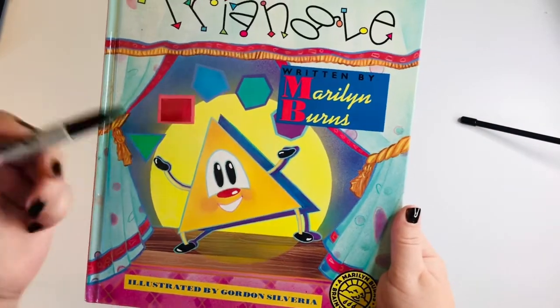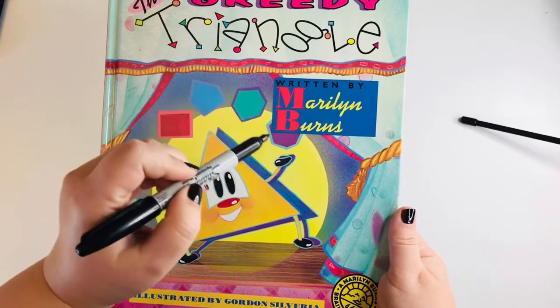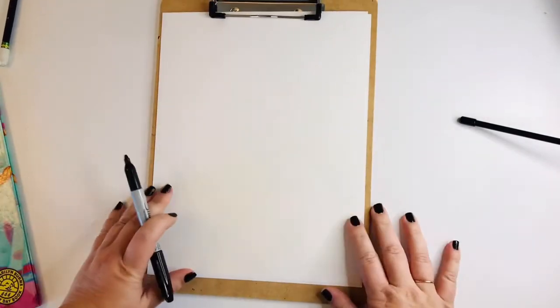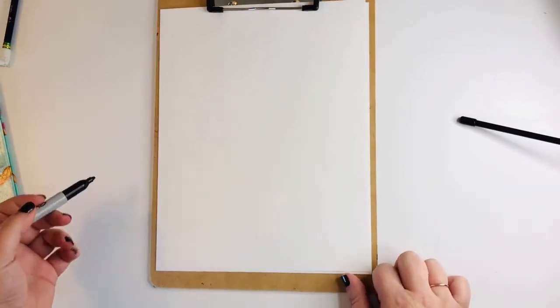All right, friends, hope you're ready to draw. We're gonna draw the cover right here of our little triangle friend, and you can see he's kind of juggling these different shapes right here, okay? So it's gonna be super easy. If you're ready to draw with me, first thing we're gonna do is draw a triangle.